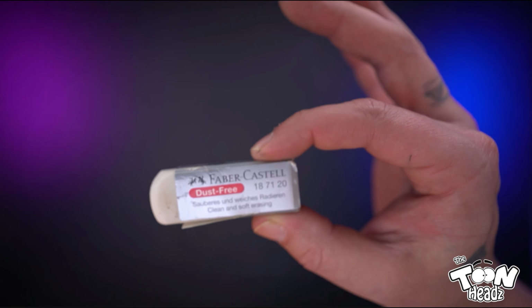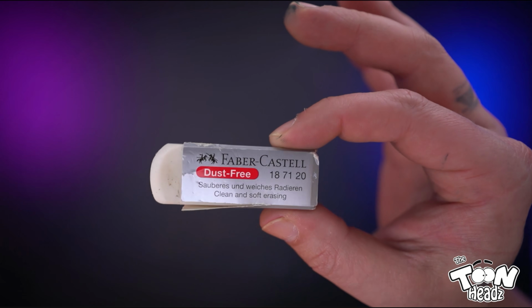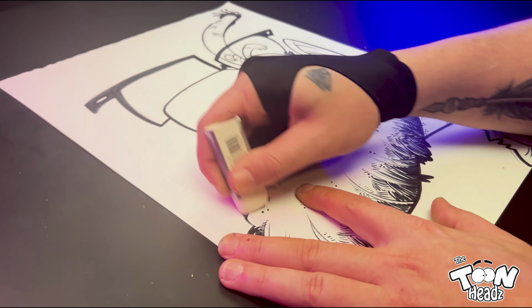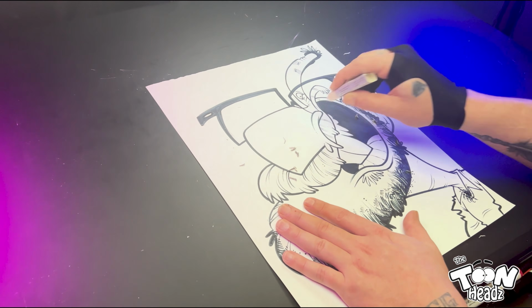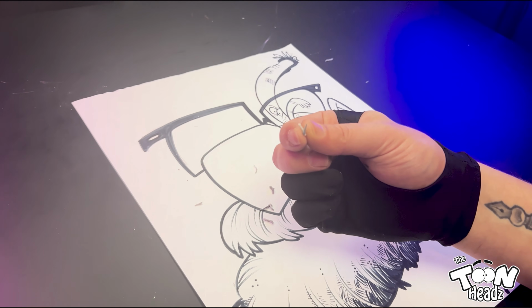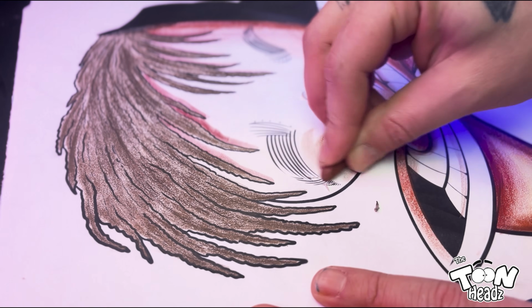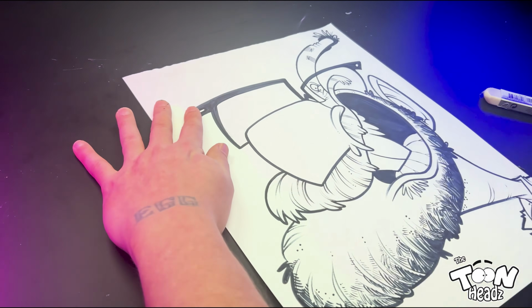So I'm going to put away the Crayola marker, grab this Faber-Castell dust-free eraser, and this eraser really helps you pick up the lines way more. So one thing about this eraser, they do say it's dust-free, but it still does leave some shavings. So before you start coloring this, make sure that you get all those shavings off, because if you color on top of those things, you're gonna make a mess. So just make sure that you give it a good wipe before you start coloring this.